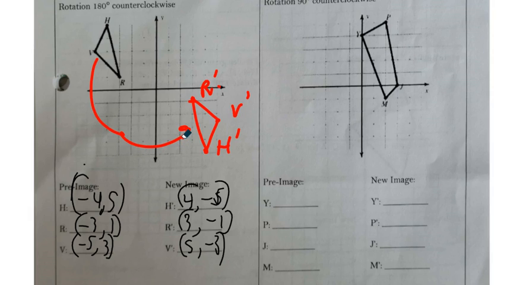All right, next one. Now we have a 90 degree rotation. So let's get our original points first. Y is easy, it's on the axis, at 0, 4. P is going to be at 2, 5, one higher than the previous one. J is on the x-axis, at 3, 0. And M is at 2, negative 1.